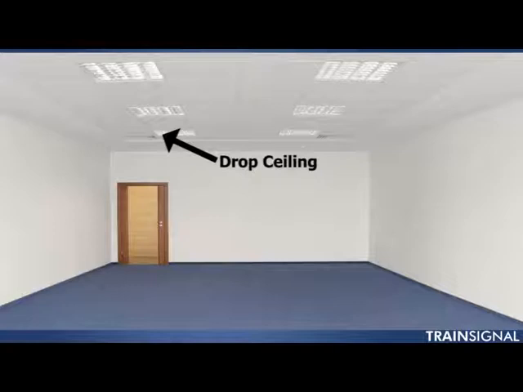Now, something that's also in many offices, although not as common as the drop ceiling, is the potential for a raised floor. The floor that you stand on in your office may or may not be the actual ground or the actual floor of the building. Sometimes there will be a raised floor, so it's basically like they created a box, and you're on top of that box.